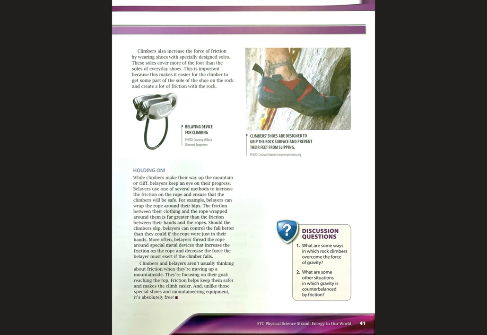What about here? We didn't highlight a lot, but what you need to make sure you remember is how climbers make use of friction. As you're taking notes, find some information in this article about how climbers are affected by friction, how it helps them, how it can save them.